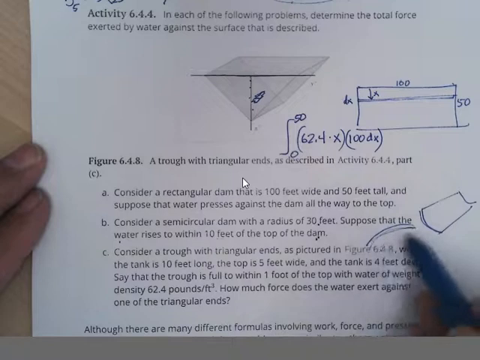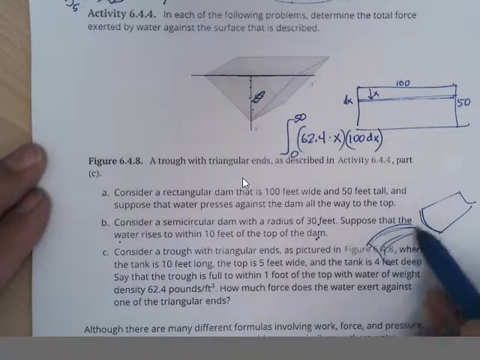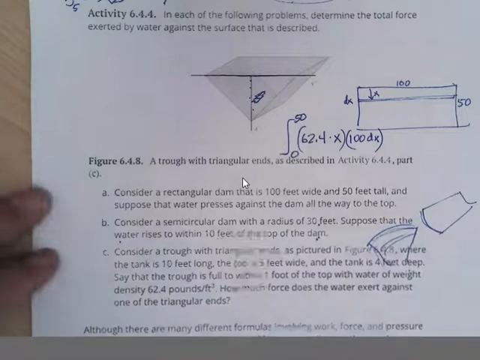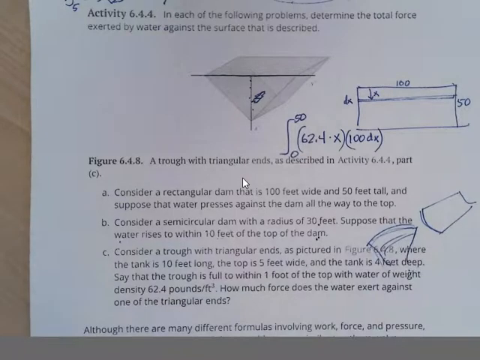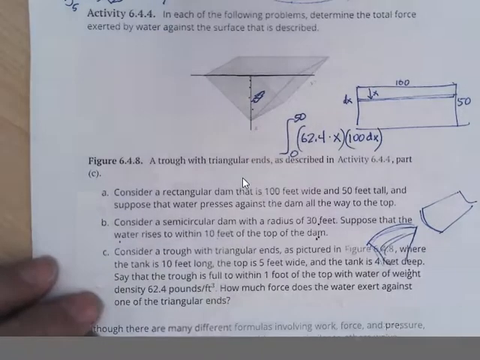You see some dams that are cupped like this, like Hoover Dam, but then they don't say whether it's straight up and down, and I'm not sure what they mean by that. Then they ask us to do this one, so we'll do that one.